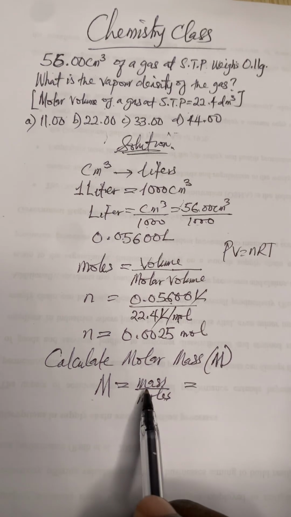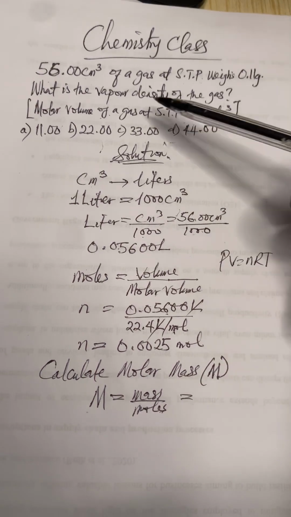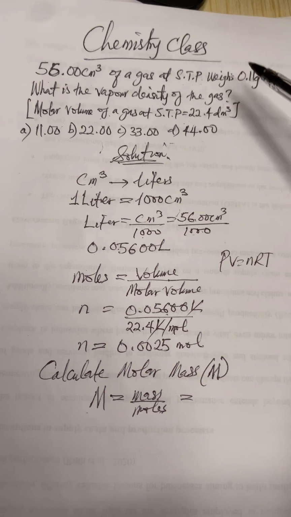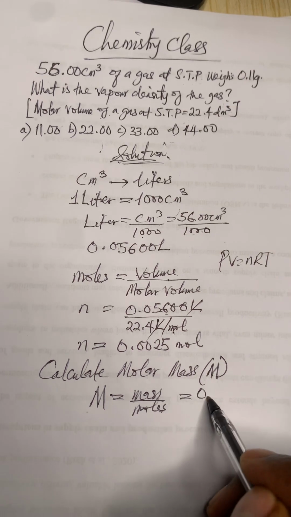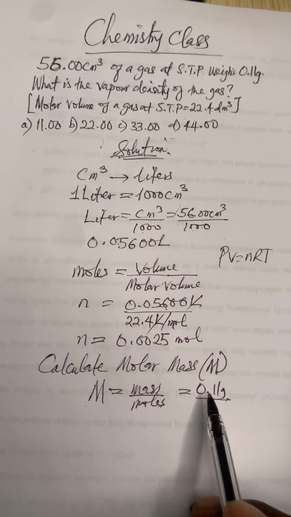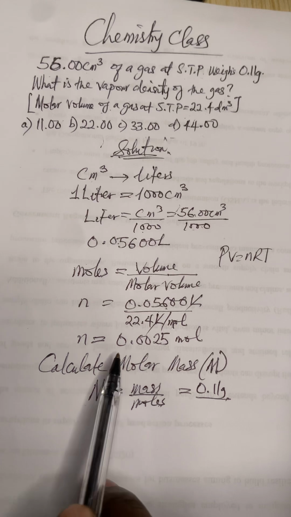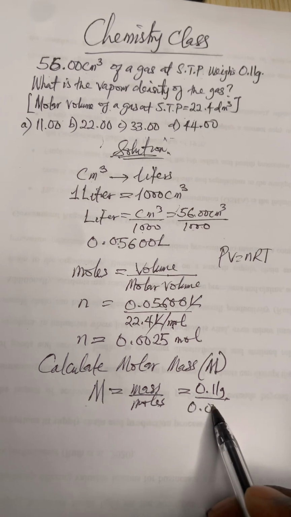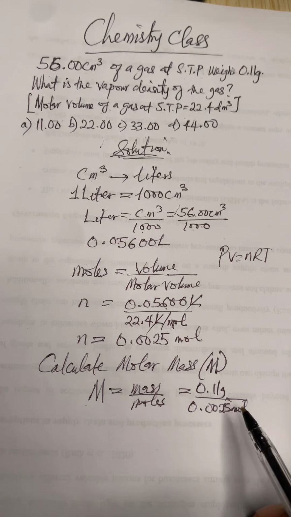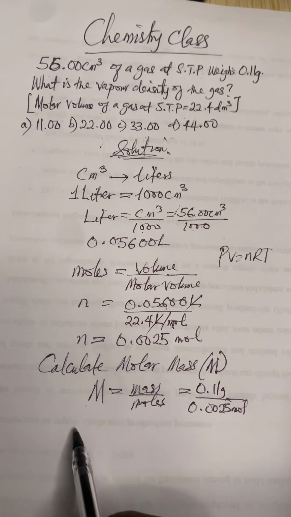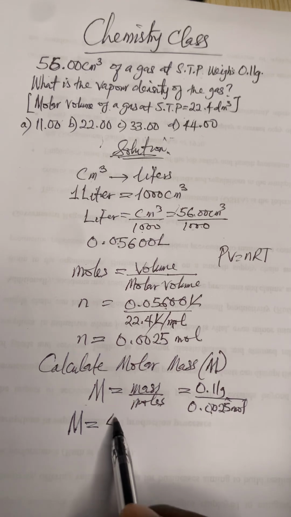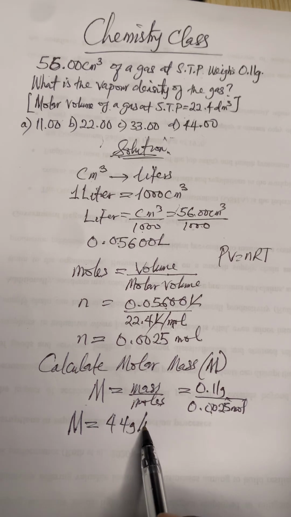Now, we have the mass given originally in the question, which is 0.11 grams. Mass most times is always in gram, not kilogram. And the moles we calculated was 0.0025 moles. By the time you divide this by this, you have the molar mass to be 44 gram per mole.